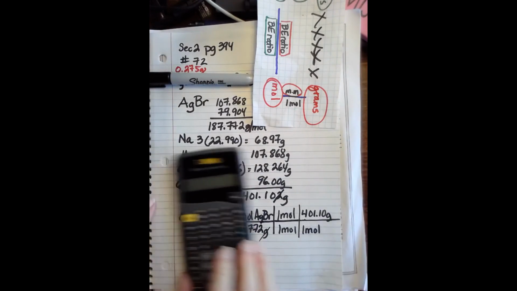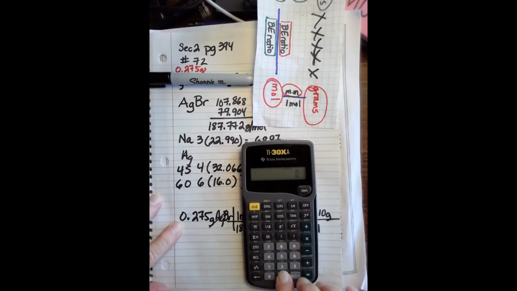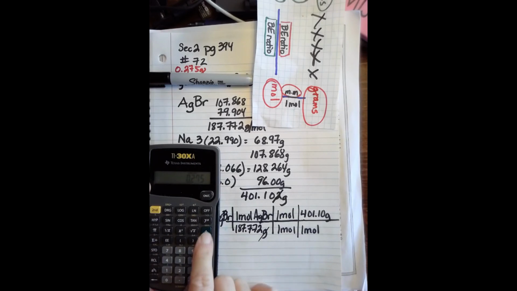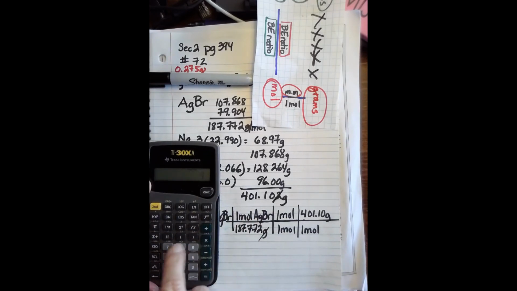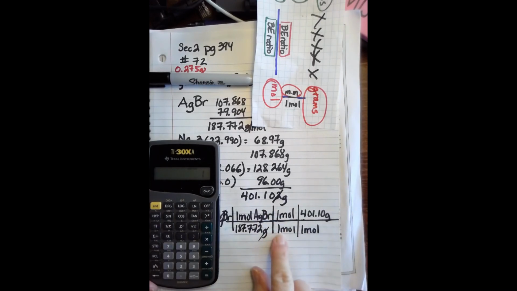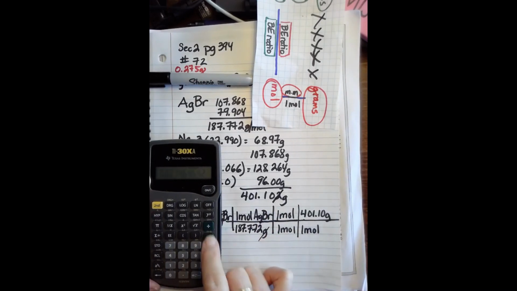So it starts with 0.275 times 1 divided by 187.772 times 1 divided by 1. Obviously, those are identifiers, but just to keep us doing the step, and then times 401.1.